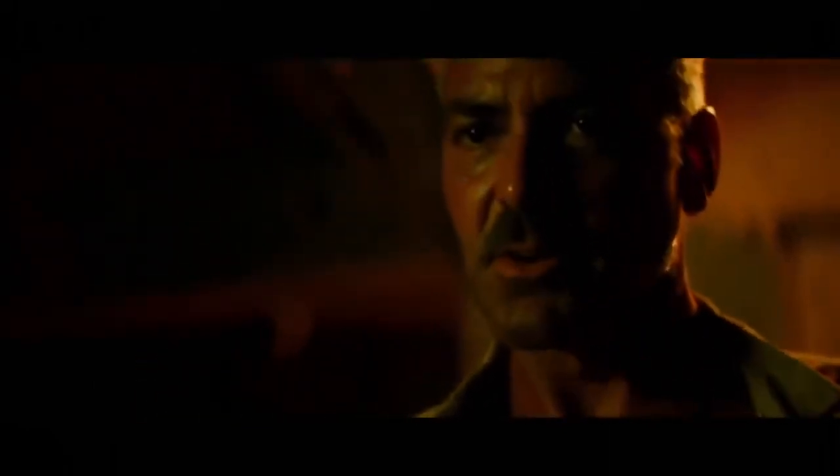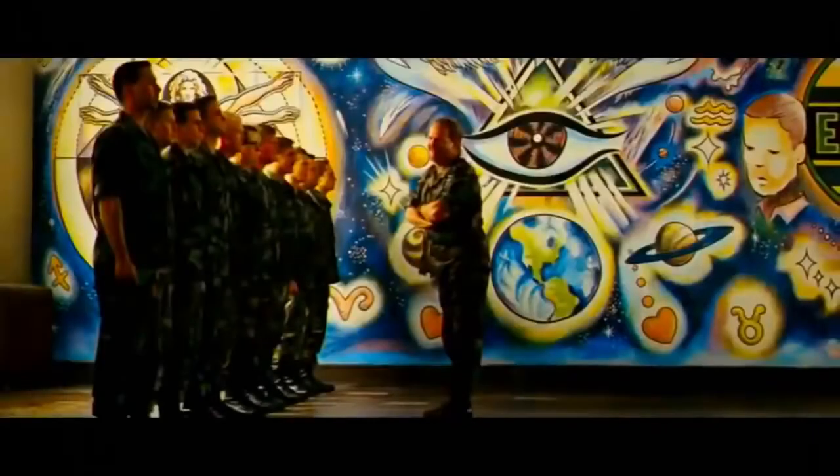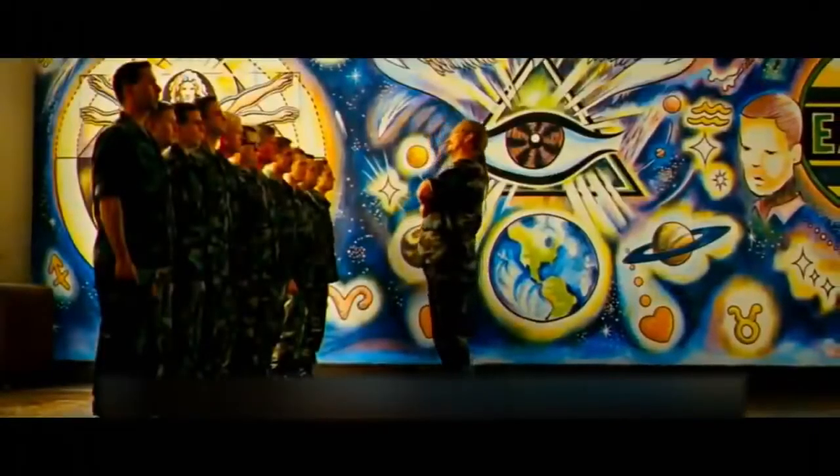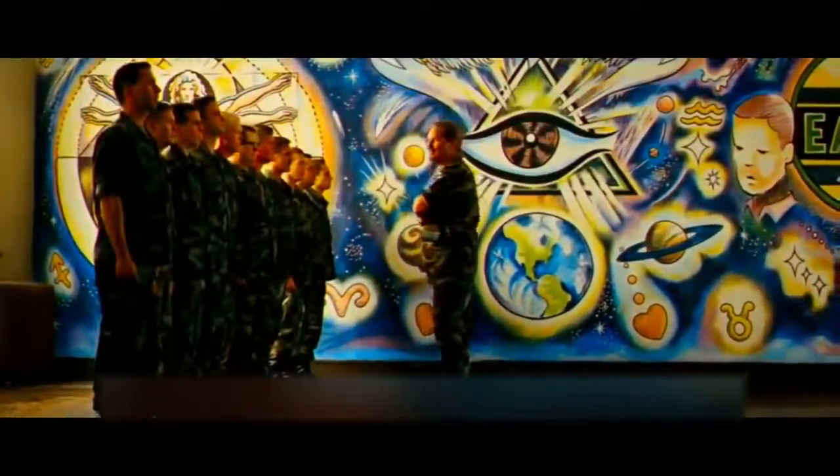It's the Ajna chakra, the third eye, the symbol of the Jedi. The movie got something else right too. The eye in the pyramid truly is the symbol of the Jedi.